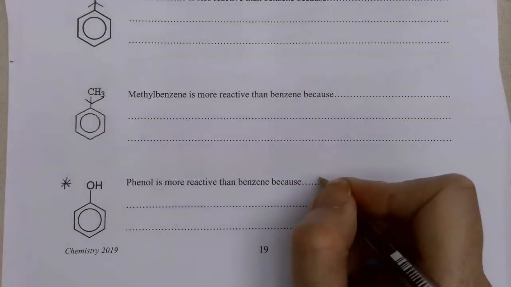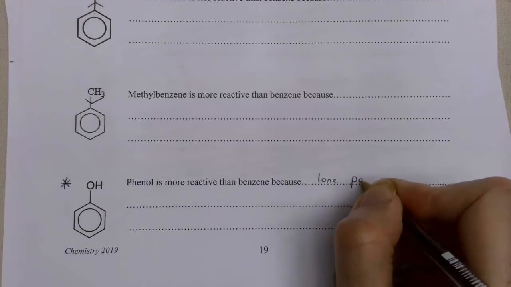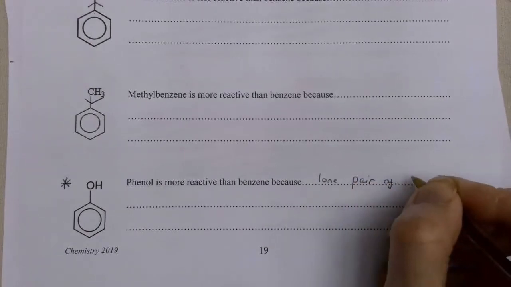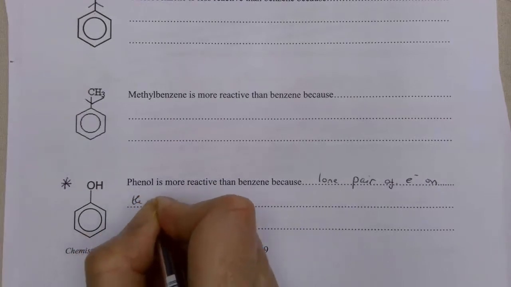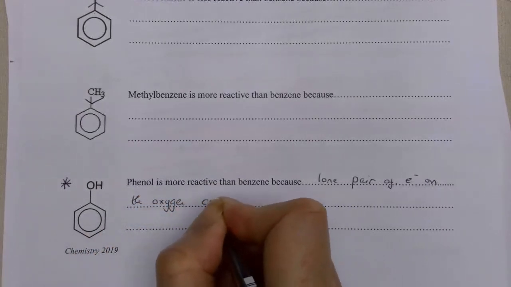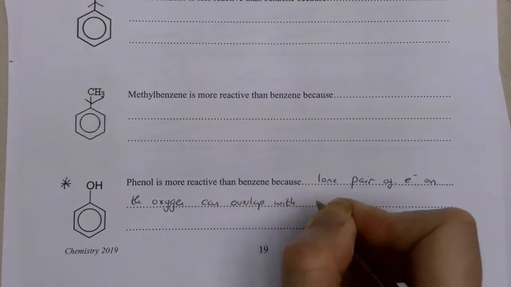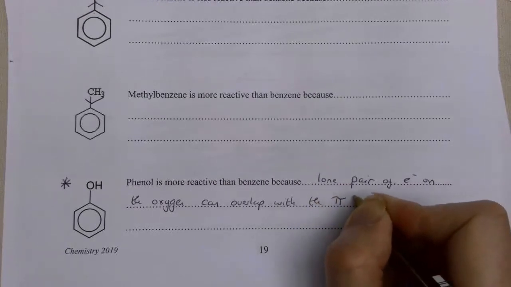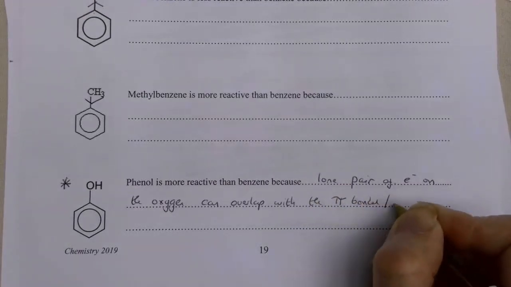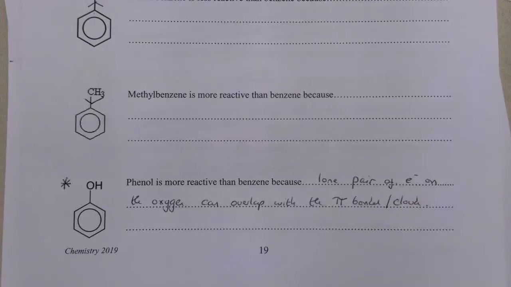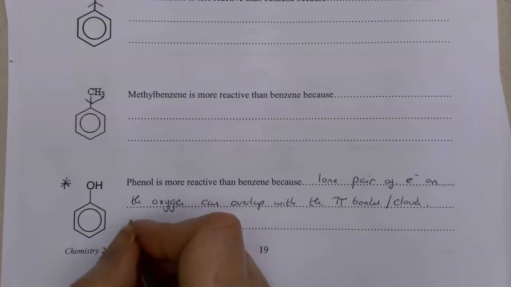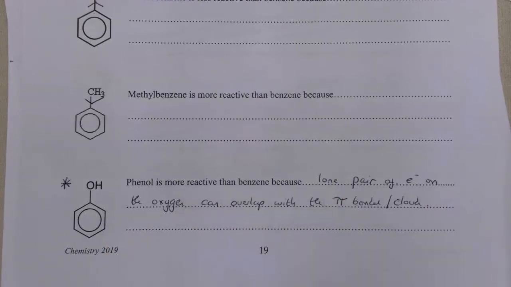So, first thing, it's the lone pair of electrons on the oxygen can overlap with the pi bonded system, the pi cloud, or the ring of delocalised electrons. So the lone pair of electrons on the oxygen overlaps with the pi bonded cloud, or feeds into or donates or interacts with the benzene ring.